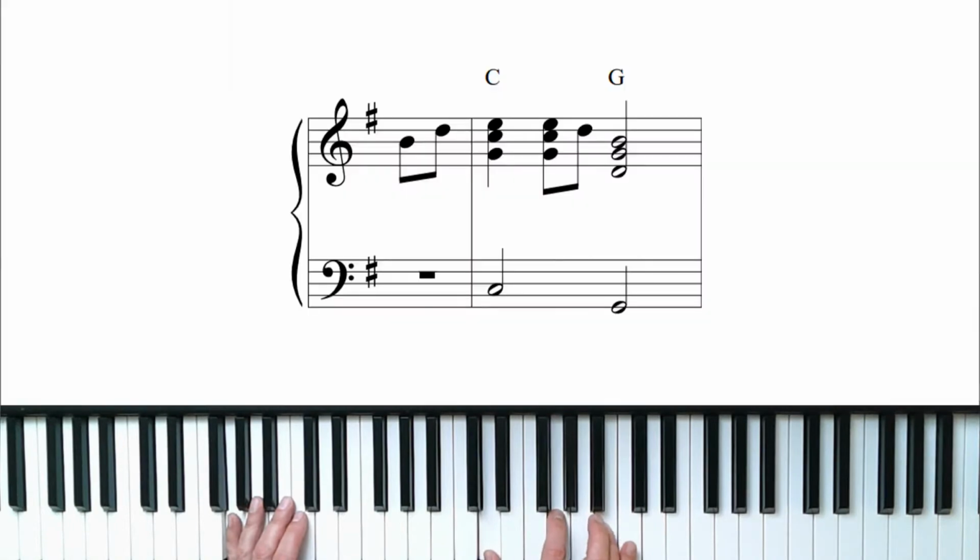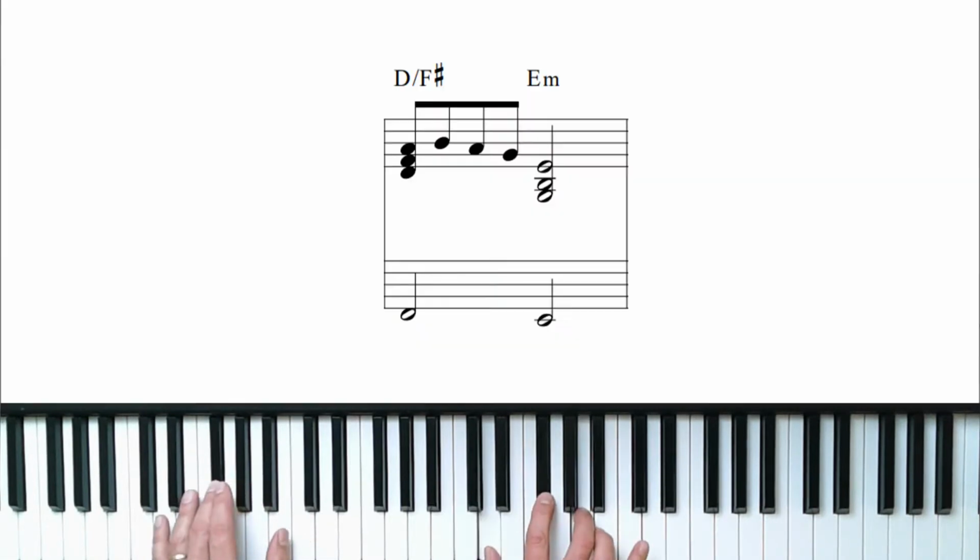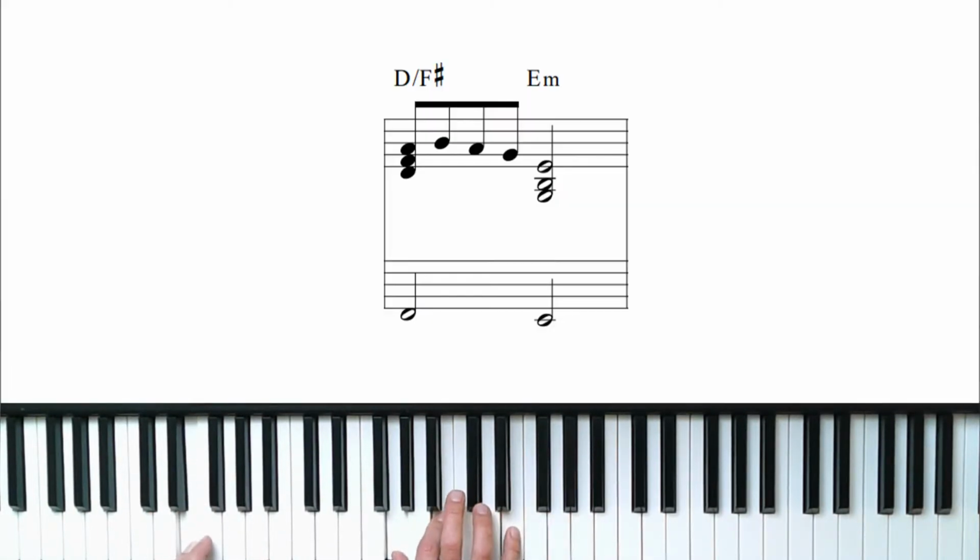Now I'm going to play my G chord like this so that the B is on the top. I'm going to go to my D over F sharp. So notice my melody note now is that A. And then I go to my E minor chord, so now that E is on top.